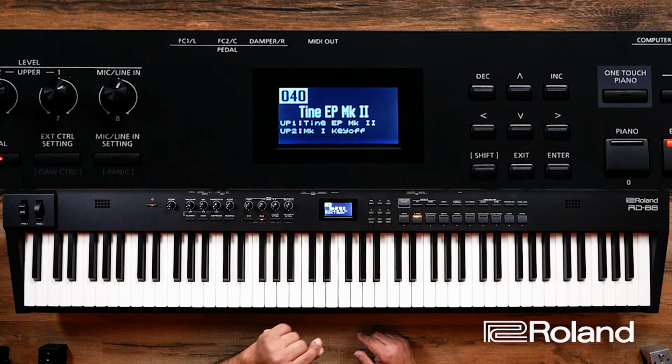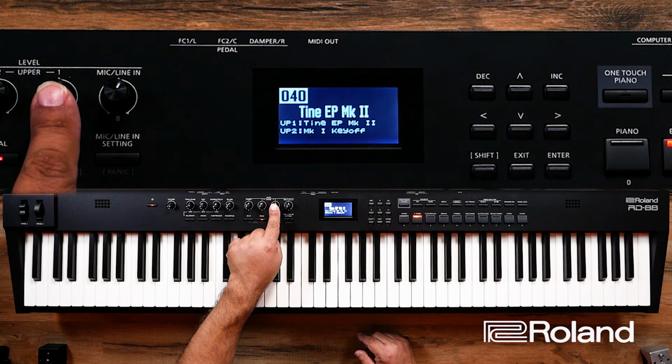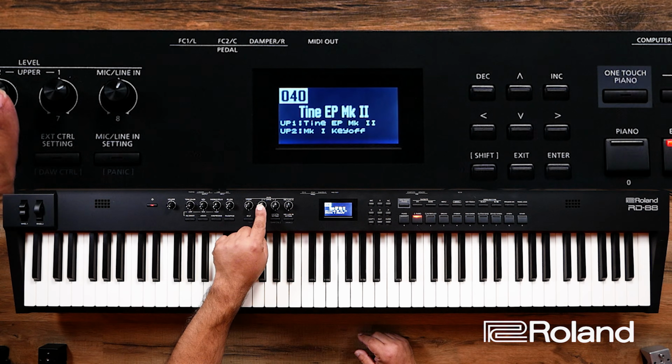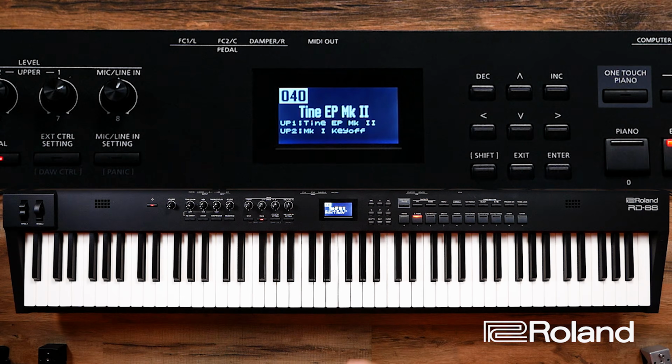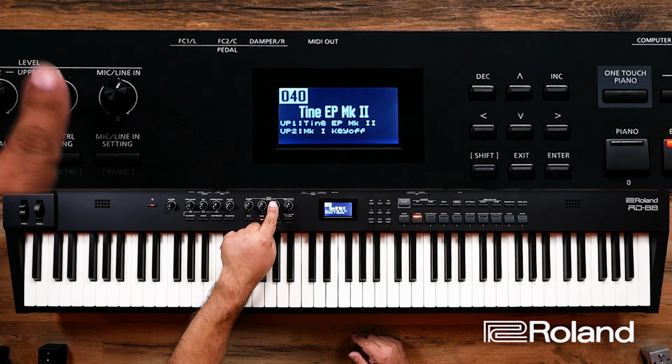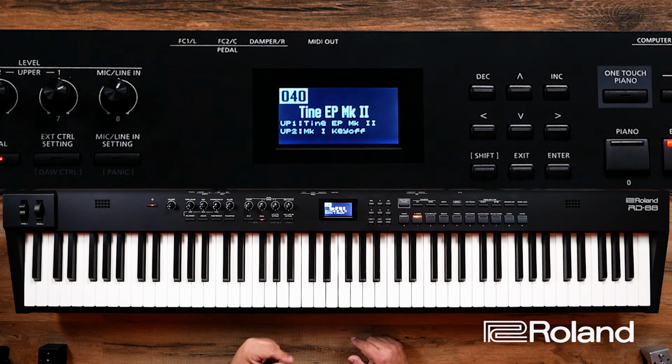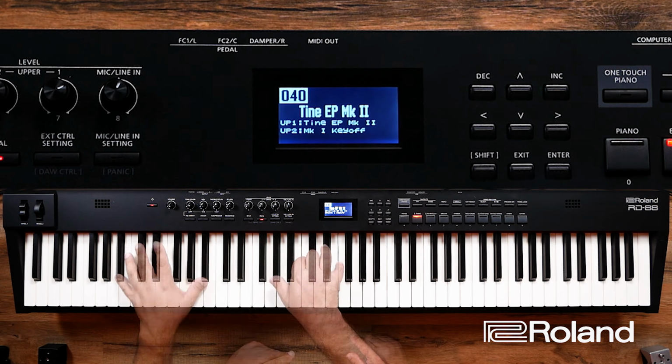Now, in this particular scene, it says Tine EP Mark II, but if you notice, that's for the upper 1, which you can control the volume of here, and upper 2 has an MK1 key off. So let's check it out as it is, and then we're going to adjust those volumes so you can hear the differences.